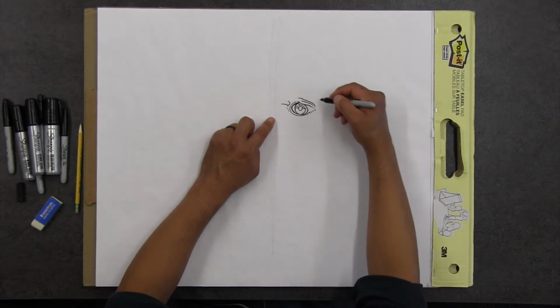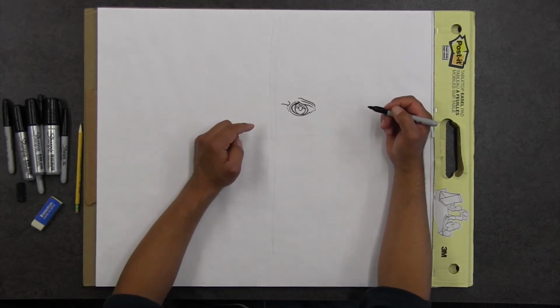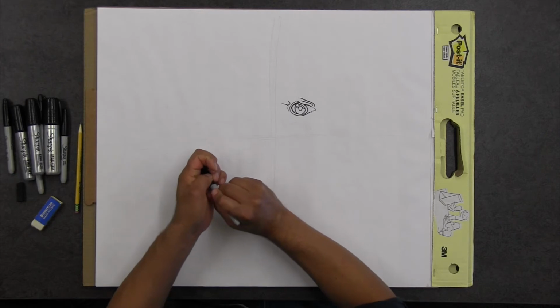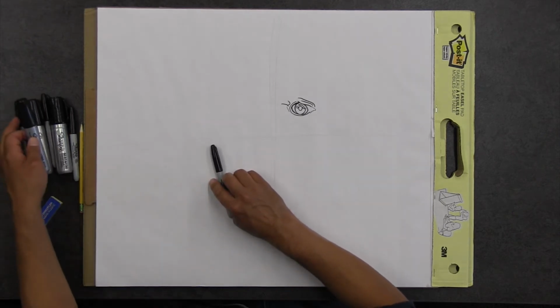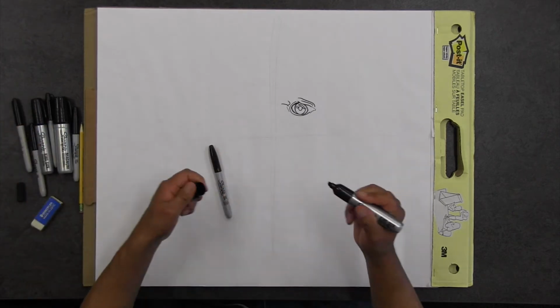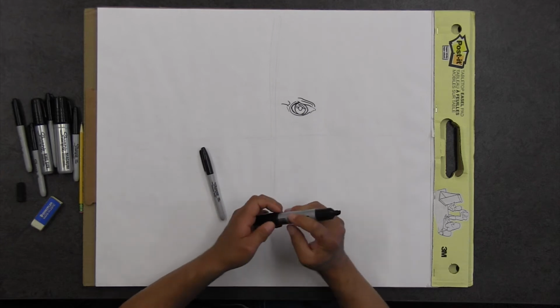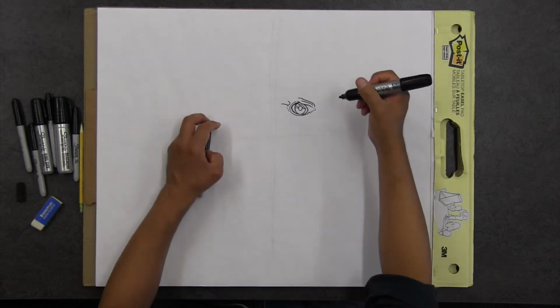Now I can start to develop the exterior part of our eagle and see what takes shape here. So I'm going to switch to a little bit of a thicker marker. And remember, you guys at home that are drawing with markers, make sure you have something under your paper so that it doesn't bleed through.